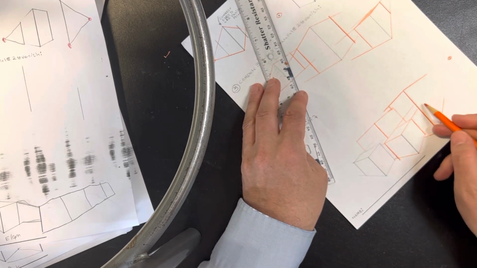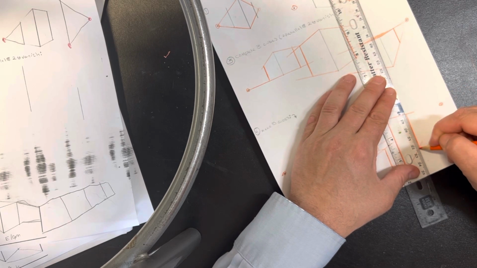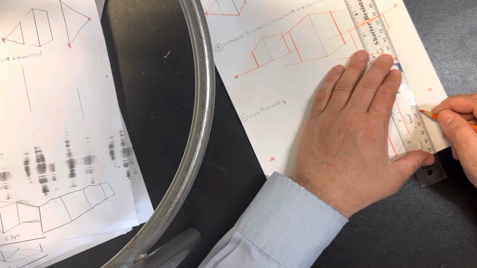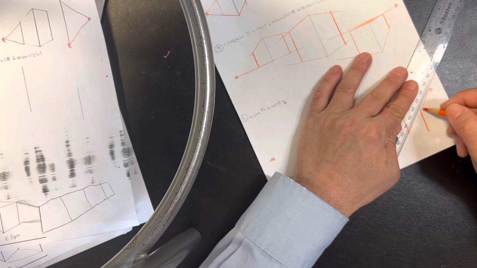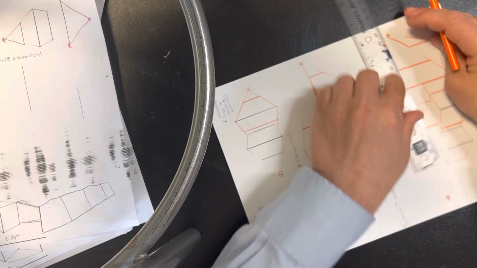One, 2, 3, 4. We'll do number 5 down here. Vertical line. Vanishing point. To the vanishing point.